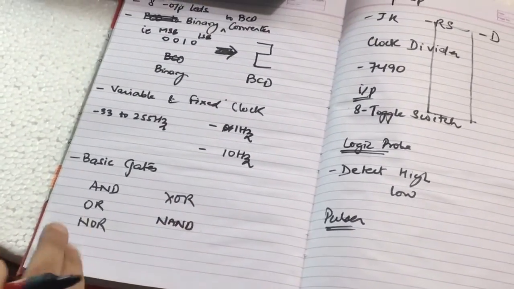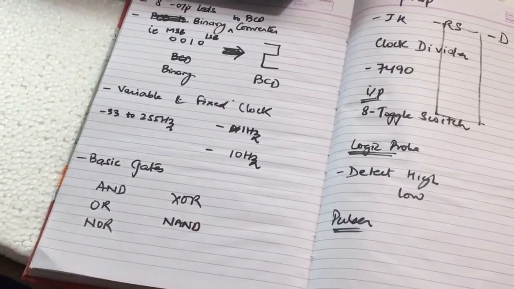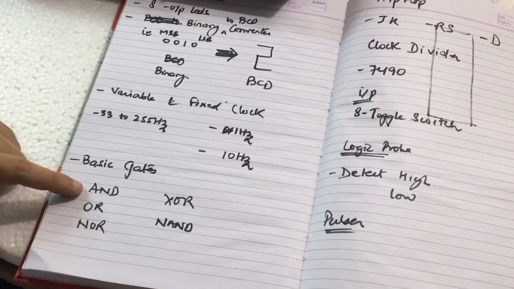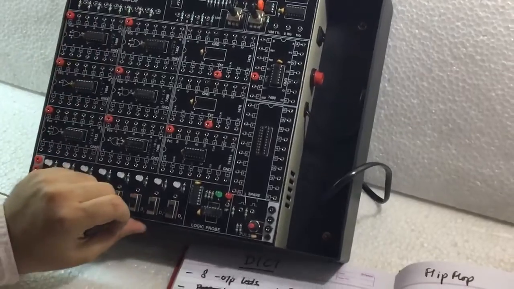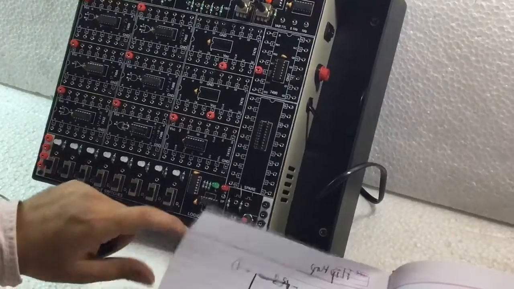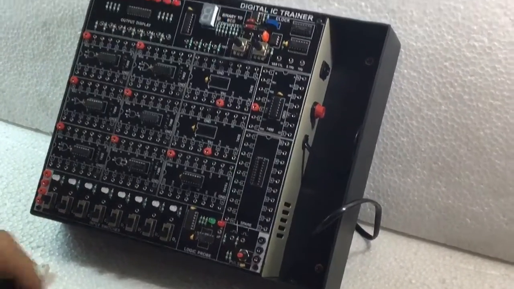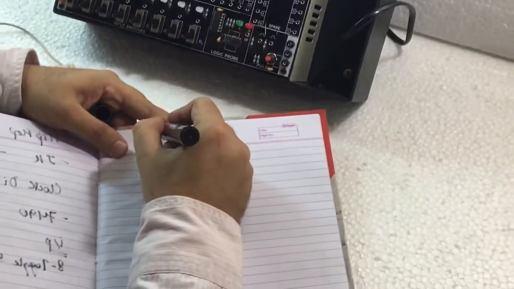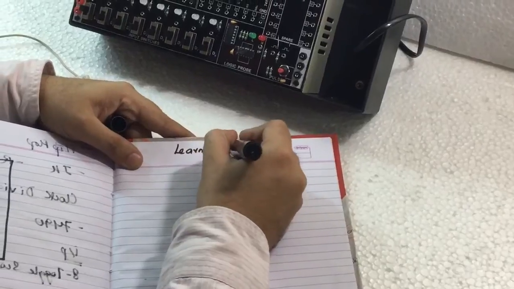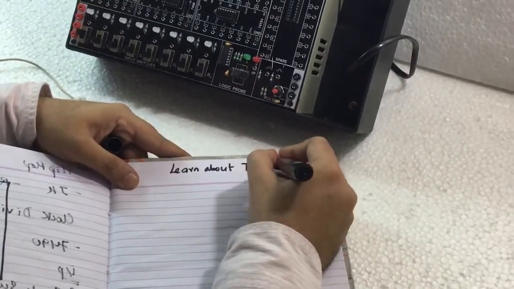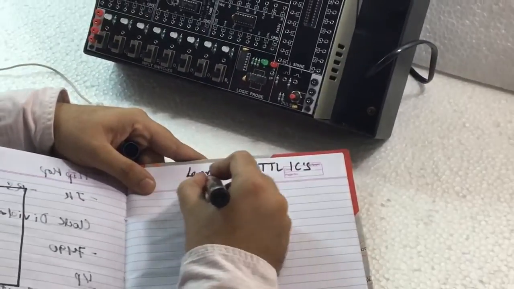Now you will say that these are the gates mentioned, but where are the gates present on the ICs? Here there are just ICs. So here is your first concept of electronics, in which you get to learn about TTL ICs.